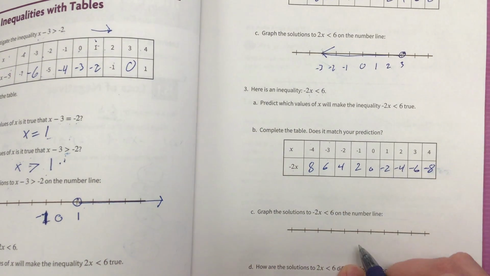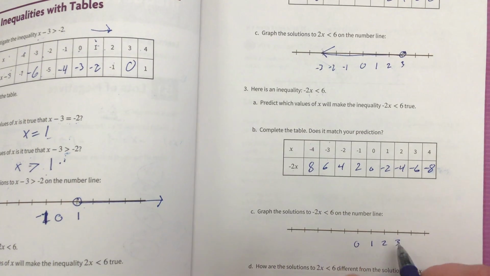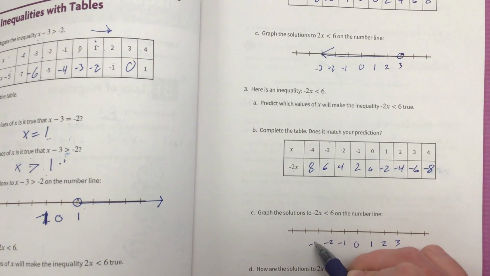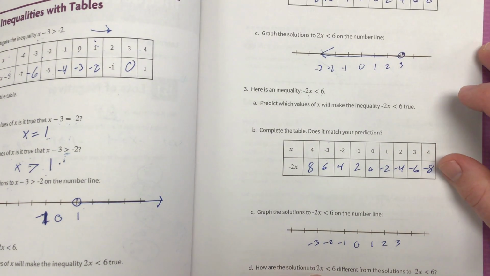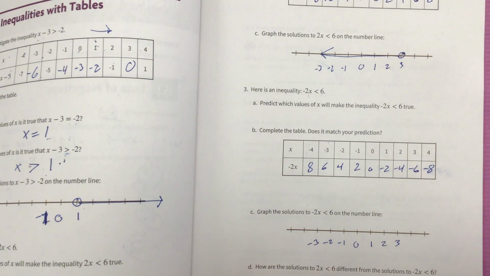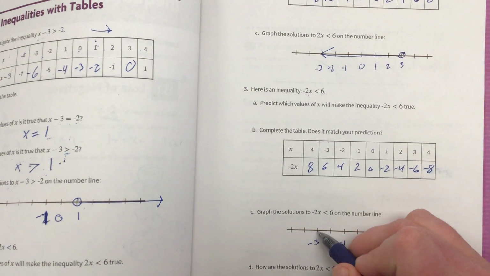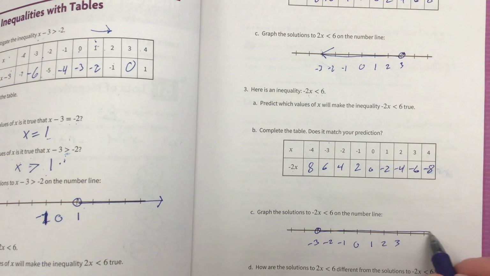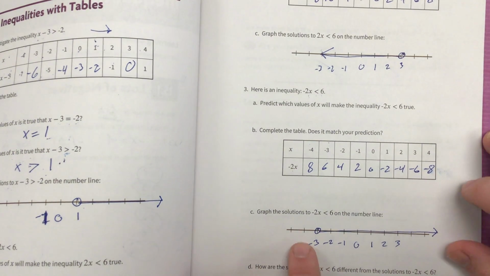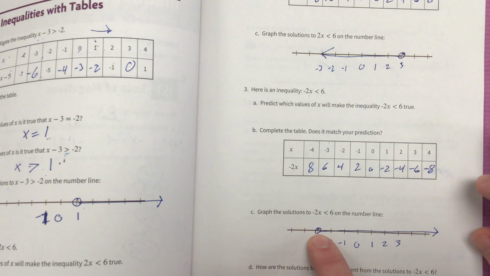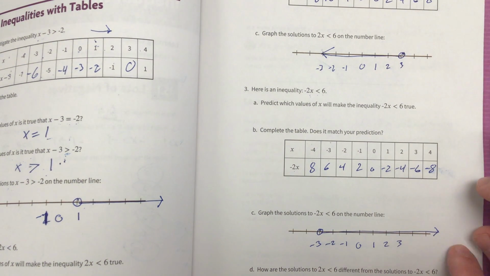All right, so now what would our number line look like on this one? Veronica, what would our number line look like? Open circle on negative 3, right? Because we're not going to include negative 3. And then we're greater than, so we're going to go to the right.